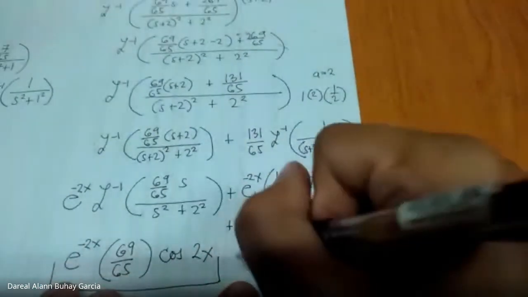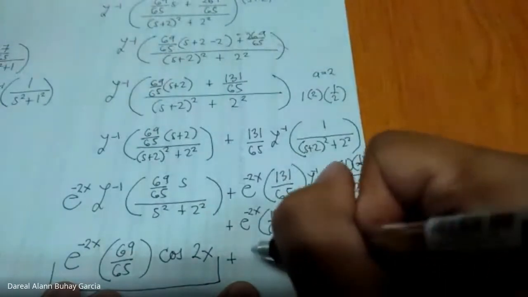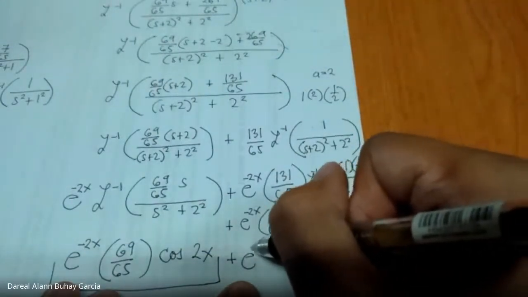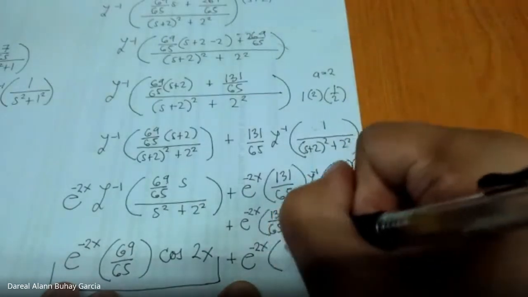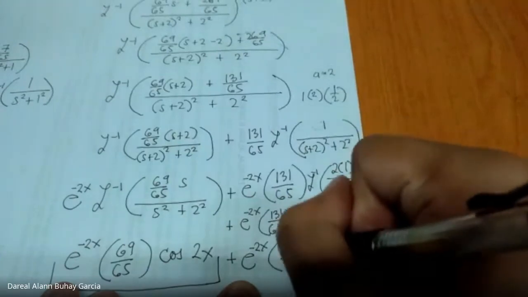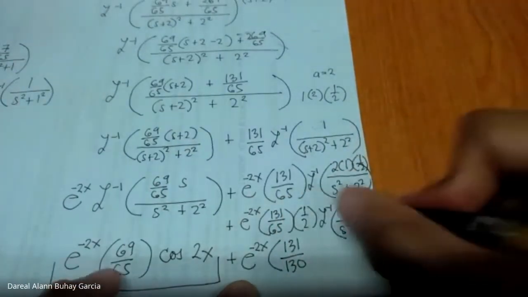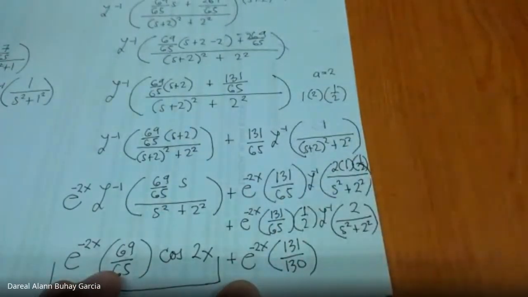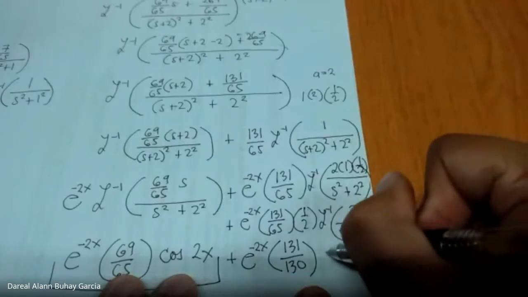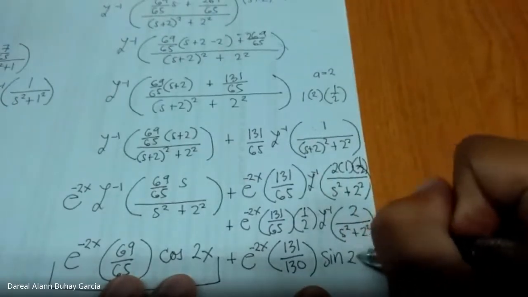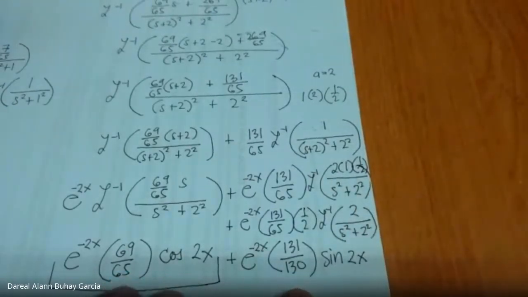So our final answer, plus e to the power of negative 2x times 131 over 130, since 2 times 65 is 130. And the inverse Laplace of this is only sine 2x.